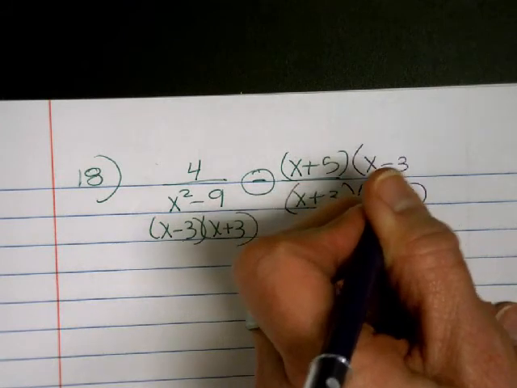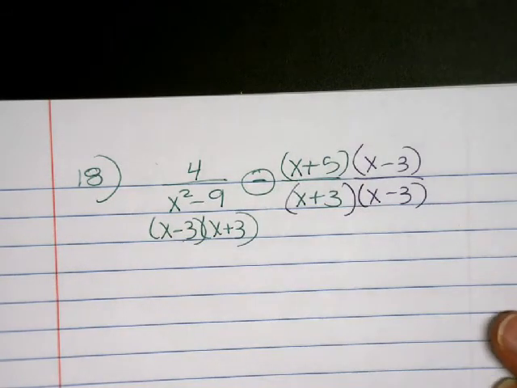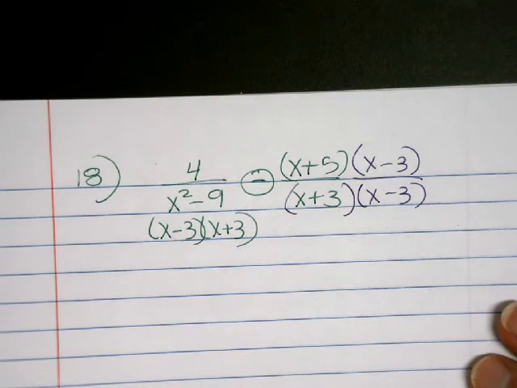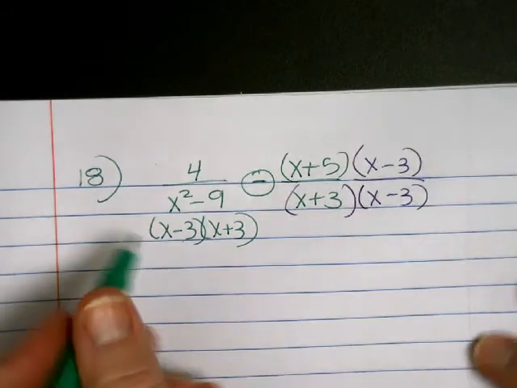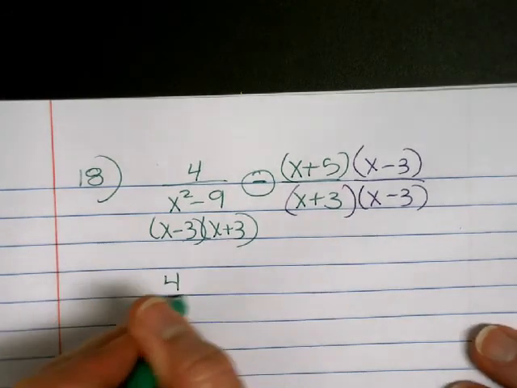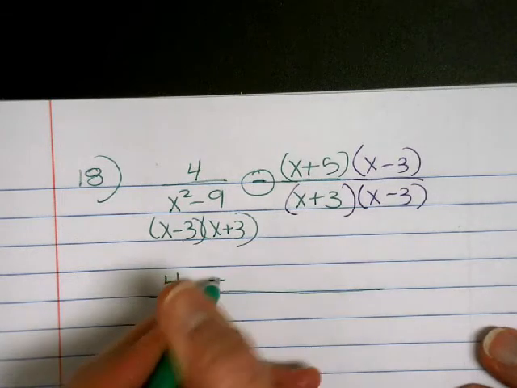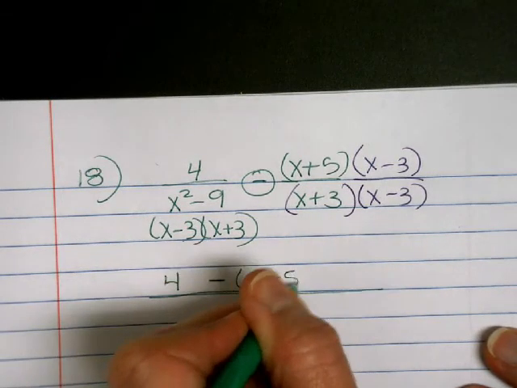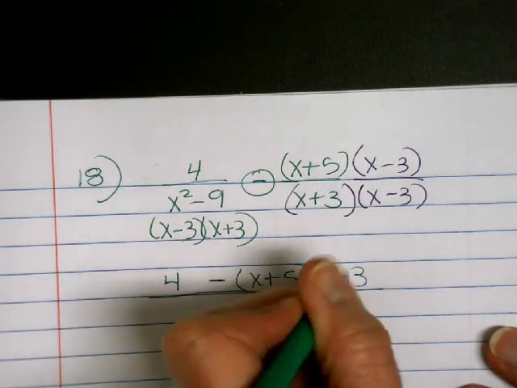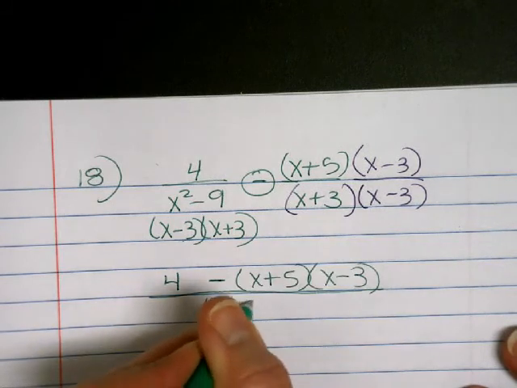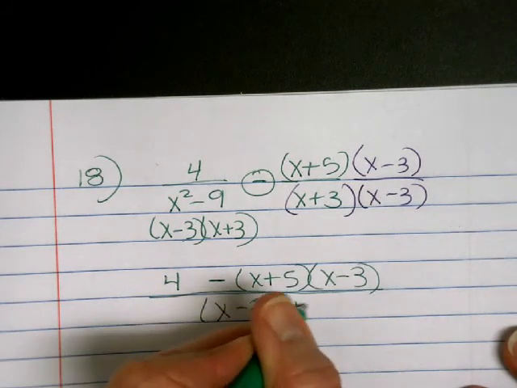So, looks like the LCD is this one, because 8x plus 3 is in common to both. So this other one just needs, let me do it in a different color, he just needs an x minus 3 to make him have like denominators. See the game? See the game?